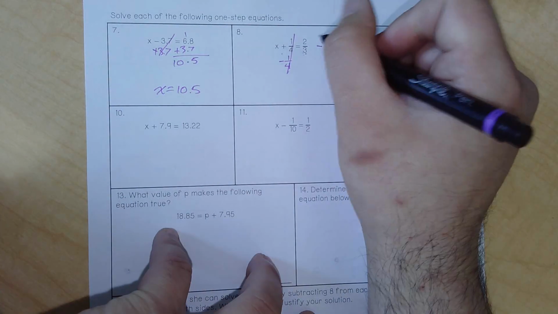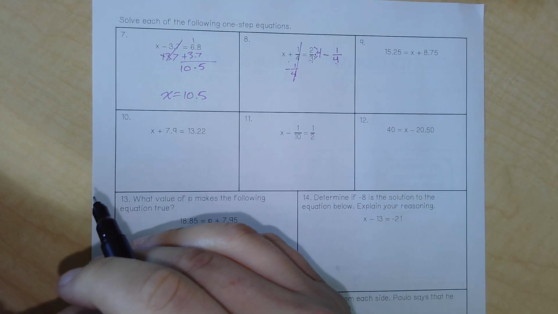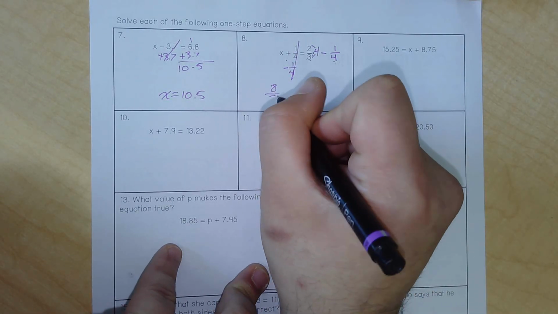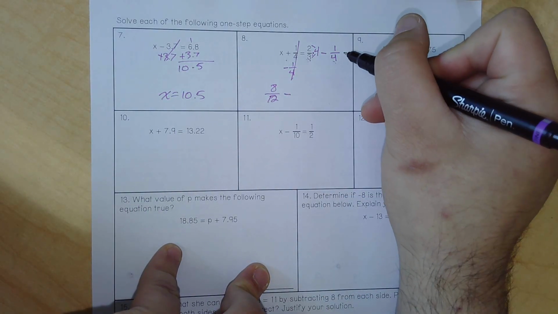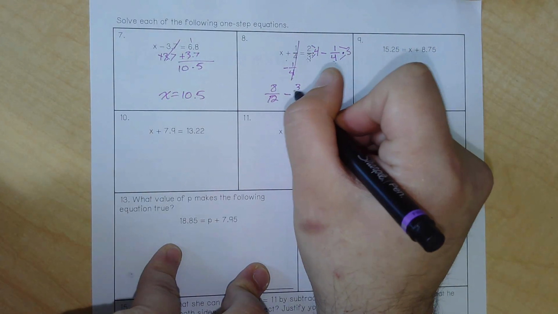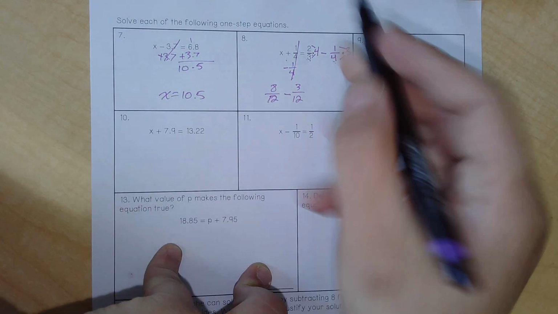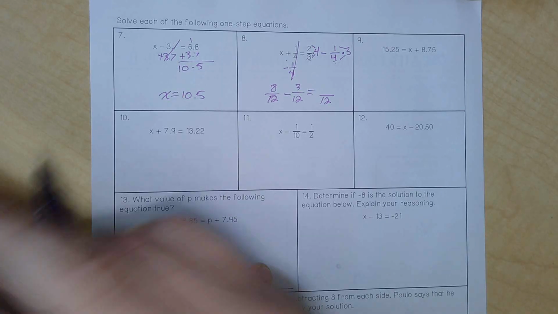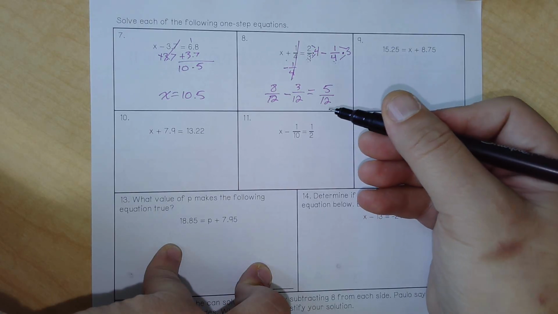Which means I would multiply this side, both my numerator and my denominator, by 4. That's going to give me 8/12 minus, and if I need to get this 4 to be a 12, then I have to multiply this side, both my numerator and my denominator, by 3. 3/12. Now I can actually solve it. My denominator stays the same. 8 minus 3 is 5. Therefore, x equals 5/12. All right.